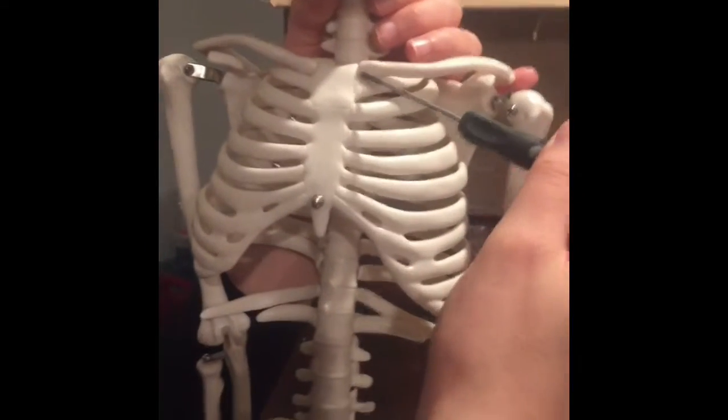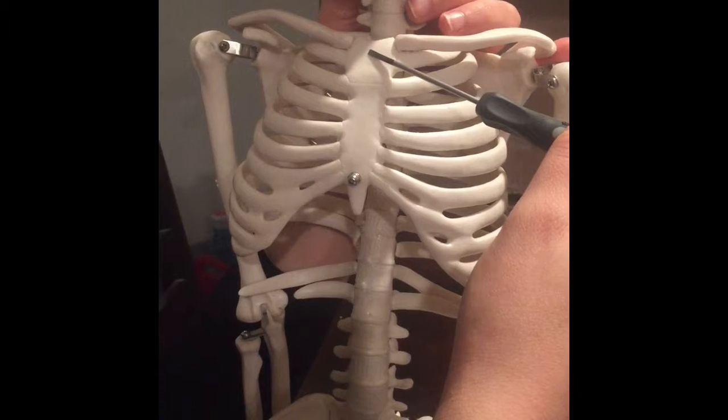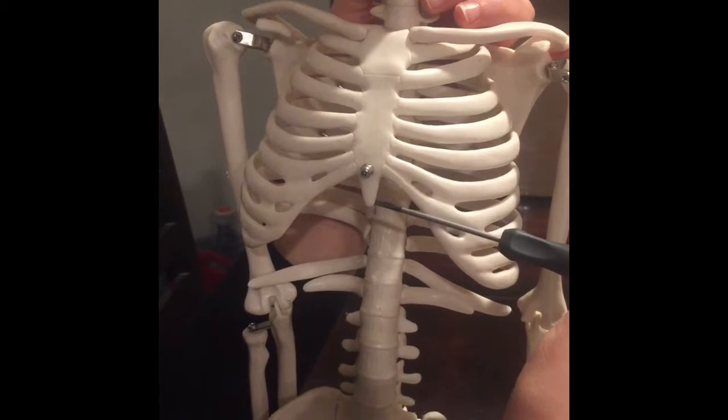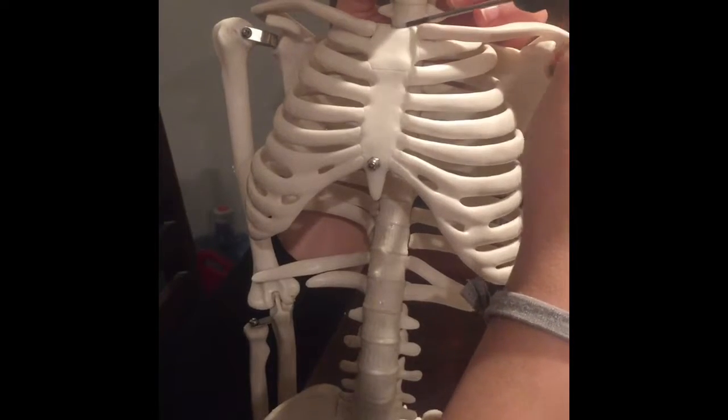This little bone. So for the sternum, the manubrium is right in this area here. The body, the xiphoid process, is this little bump right here. And then the jugular notch.